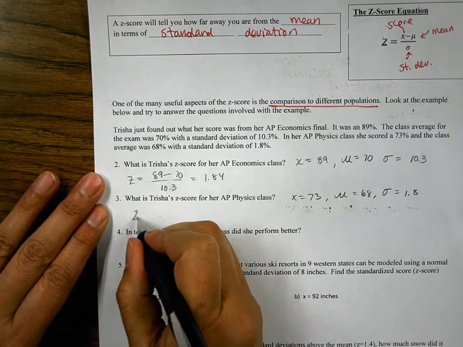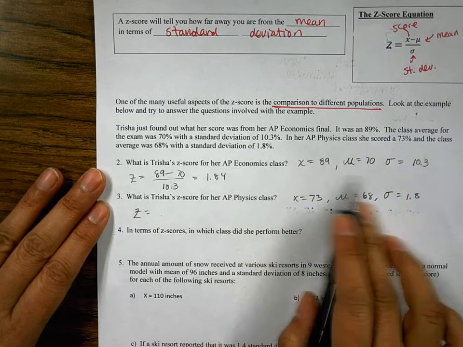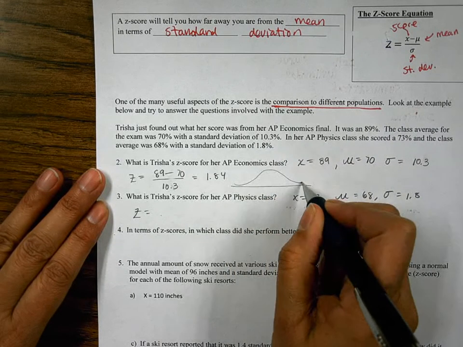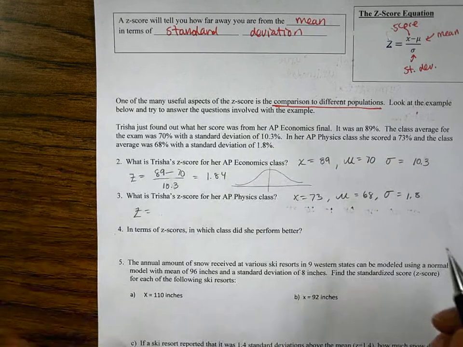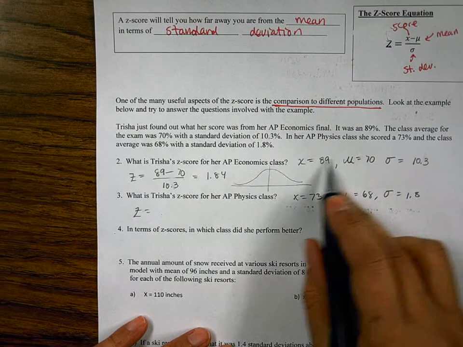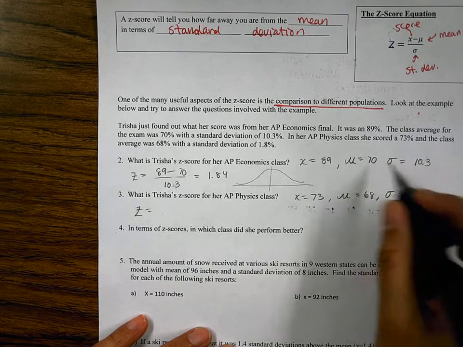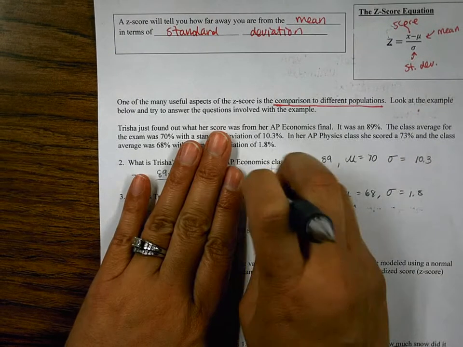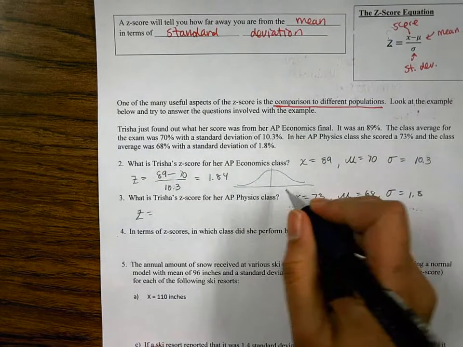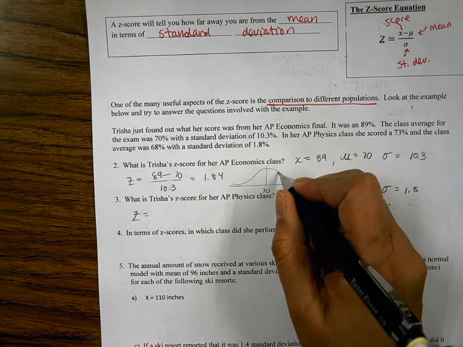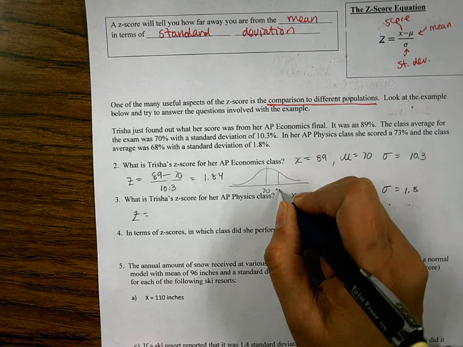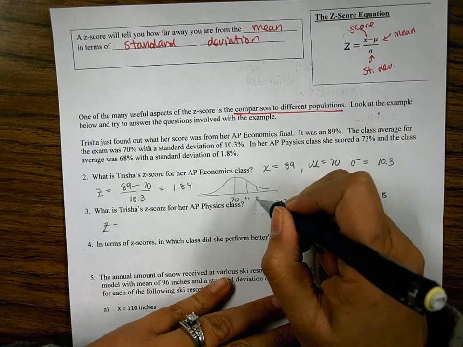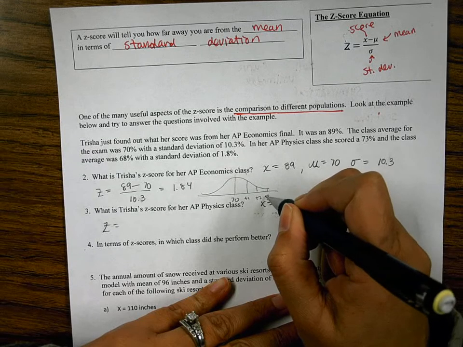Before I calculate the z-score here, I just want to talk about what this means up here. When you have your bell curve, here's the middle, there's the class average. The class average was 70%. And then here's plus 1 standard deviation away, plus 2 standard deviations away, and plus 3 standard deviations away.